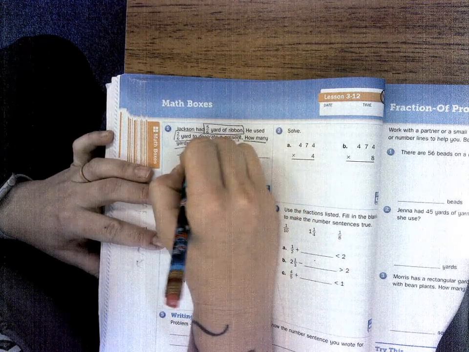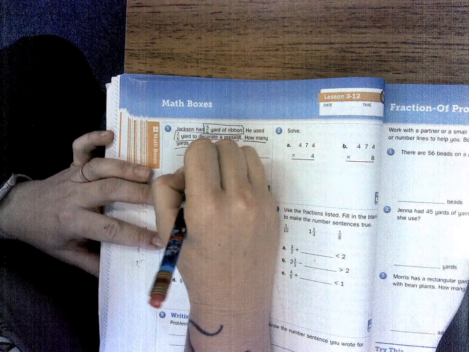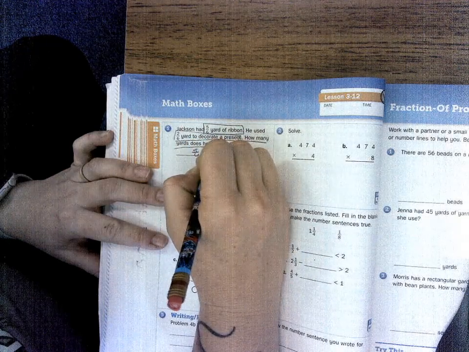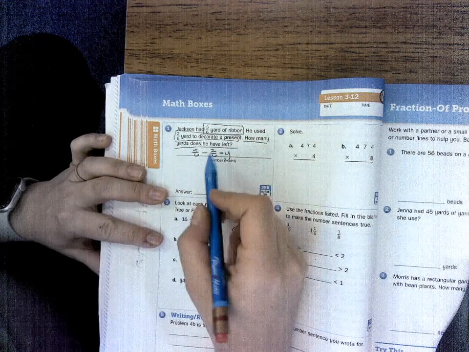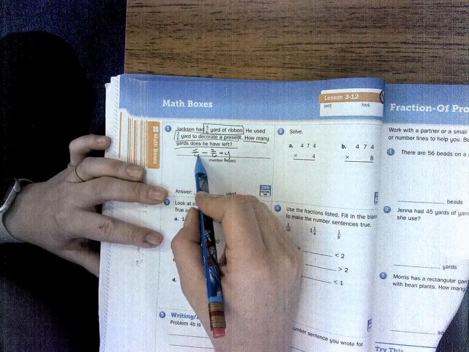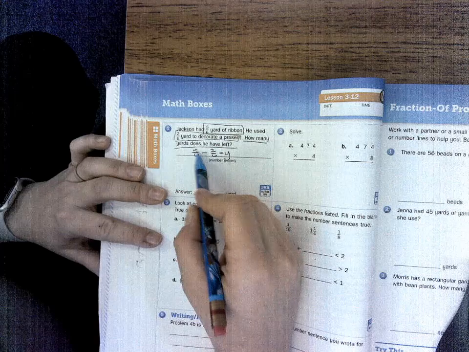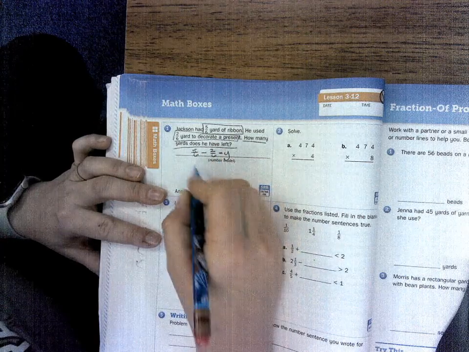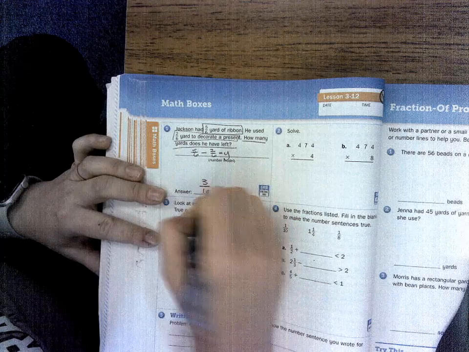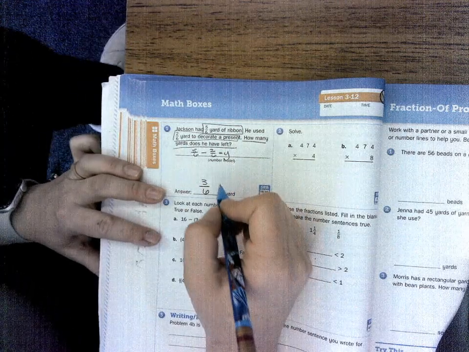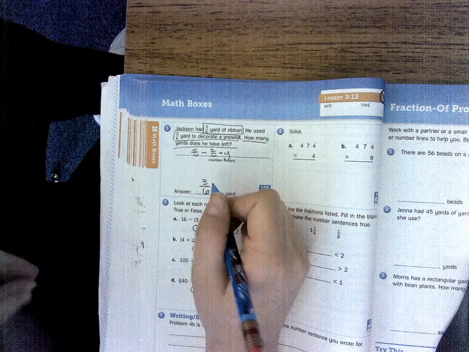Well, we start with 5/6, and we take out 2/6. That gives us yards. What's left over? And luckily we have a common denominator, so all we're going to do is subtract the numerators. 5 minus 2 is 3 over 6. The denominator stays the same. We'll have 3/6 of a yard.